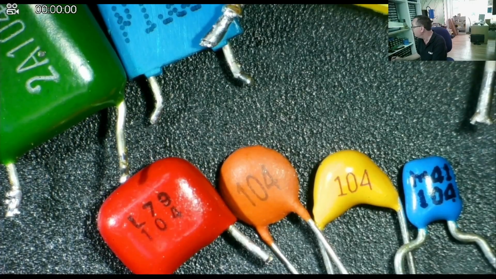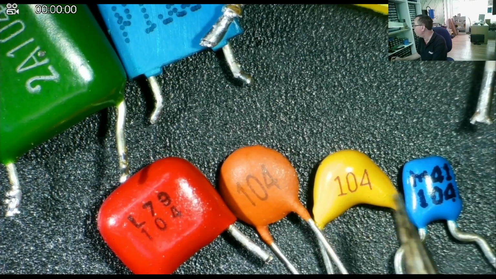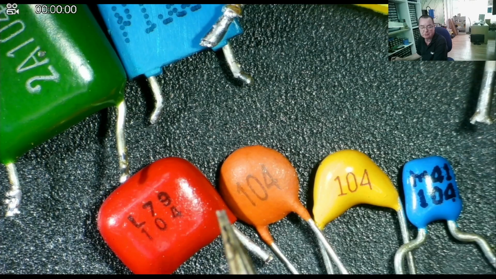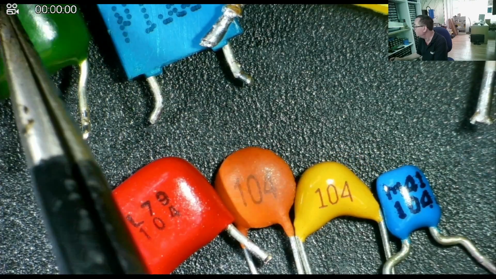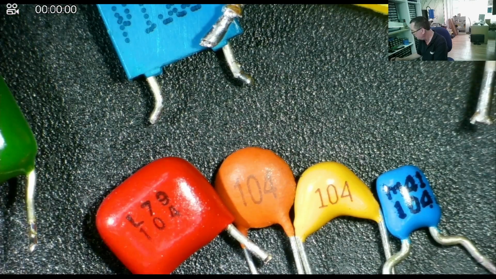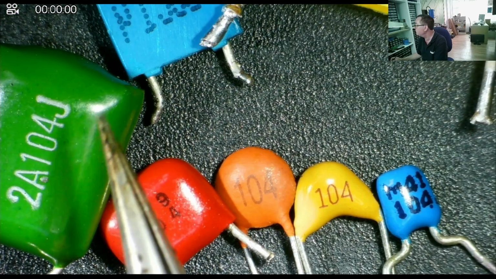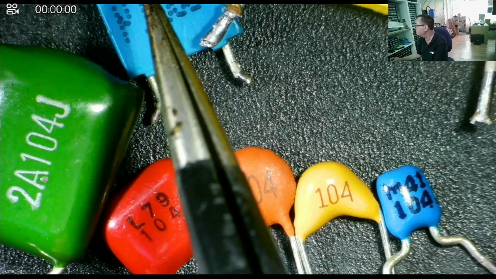Another example of the variations, all these say 104, so these are 10 followed by 4 more zeros, or 100,000. So these are 100,000 picofarads, 100 nanofarads. But don't be surprised to find some capacitors that are marked 100N, which tells you it's in nanofarads. You can see these all use the same marking method. This one too, this one just has the tolerance 5%.